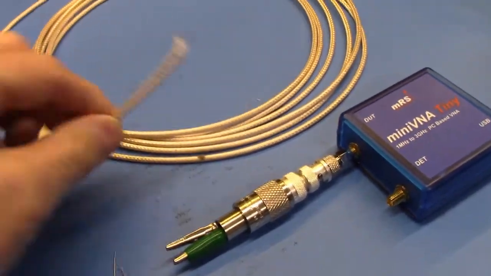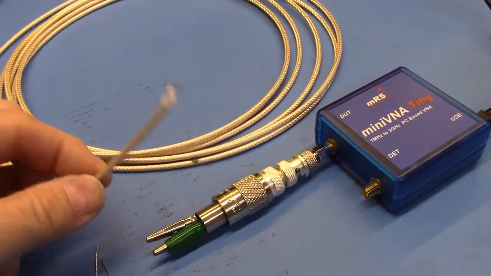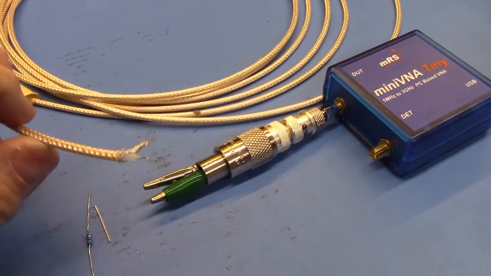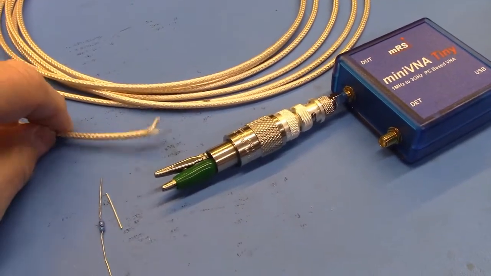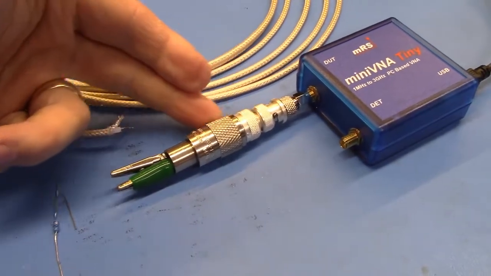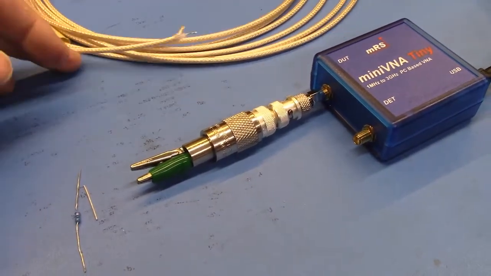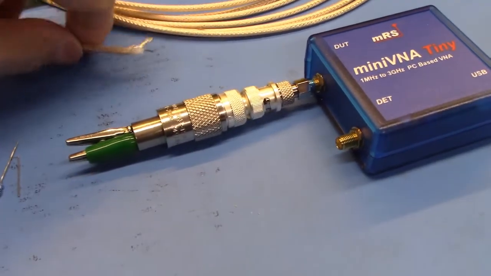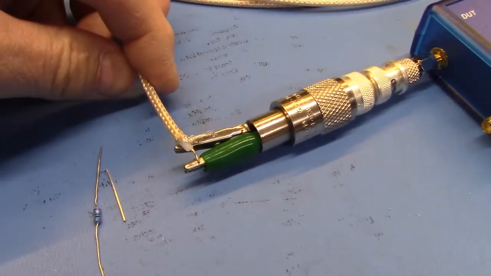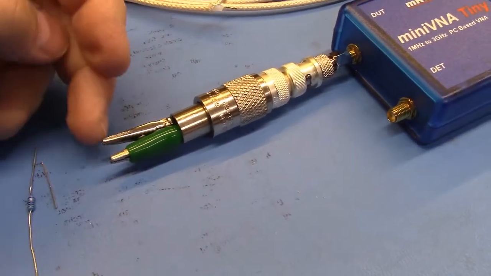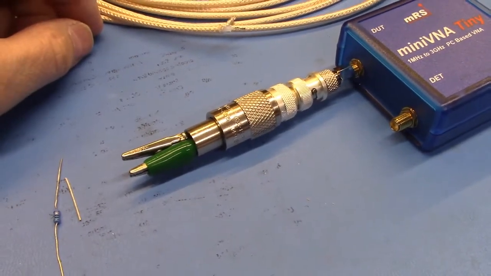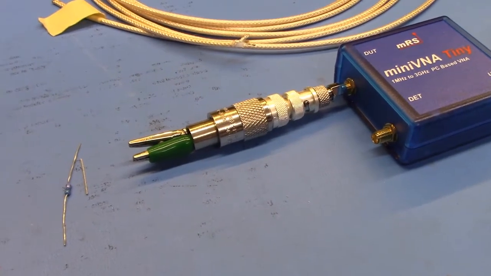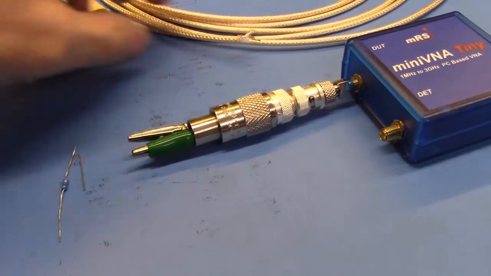Okay, so here's my transmission line that I'm going to be testing. It's 93 ohms. You notice that mine does not have a nice connector on the end of it. So I'm going to use this wonderful fixture here on my mini VNA Tiny in order to connect my coax directly up to the front end of my VNA. And this is going to require a little bit of a special calibration because I don't have a connector here.